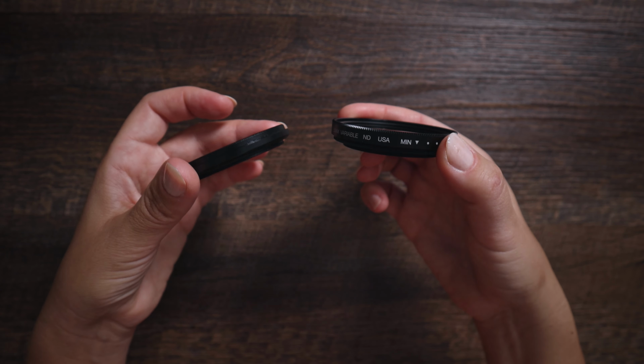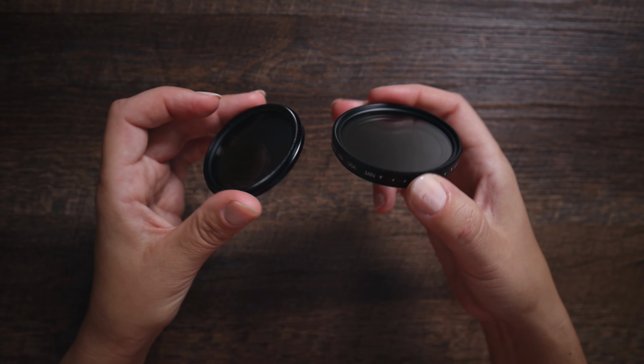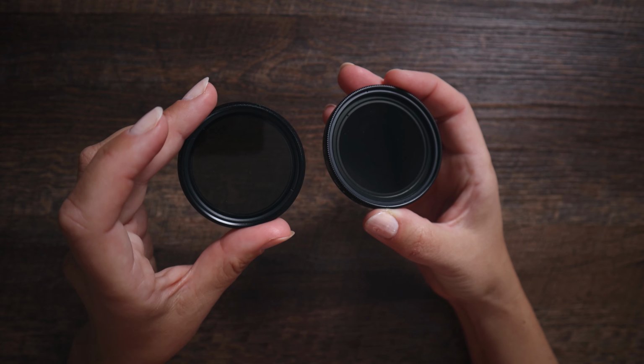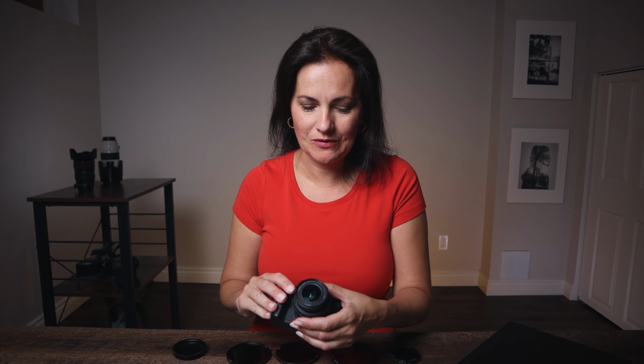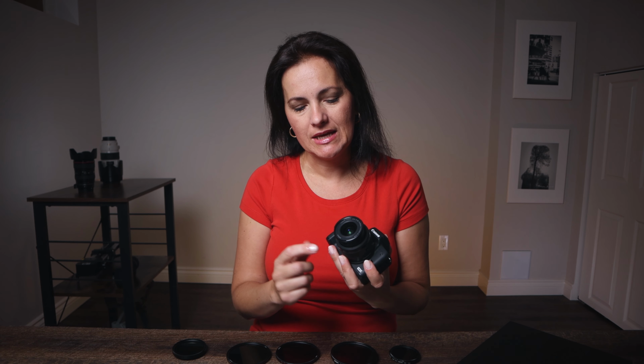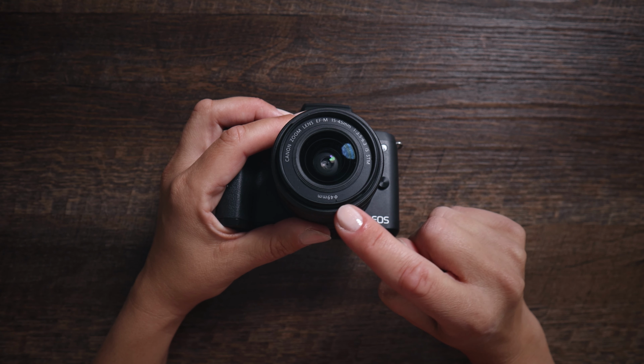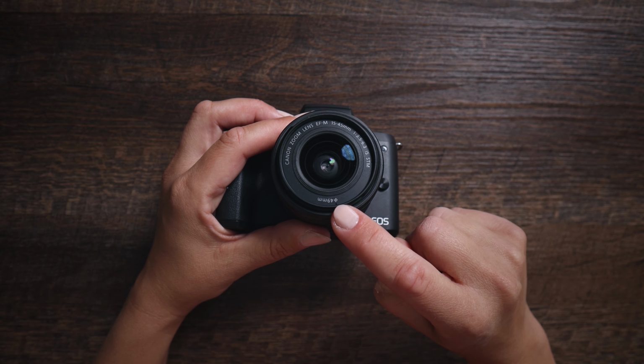So for the kit lens, 15 to 45 millimeters, I have two options here. By the way, if you don't know what size of variable filter you need for your lens, if you look at the lens, usually it is written here in the front part at the bottom. Here it says 49 diameter. That's the size of the variable ND filter you need to buy.